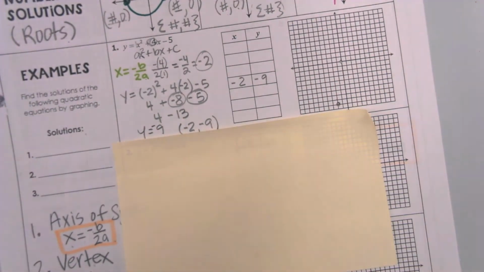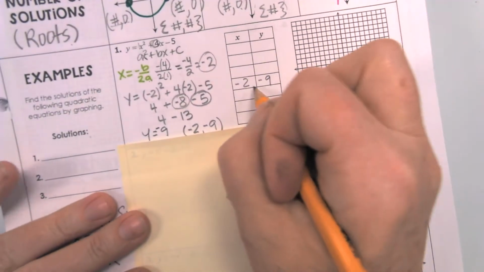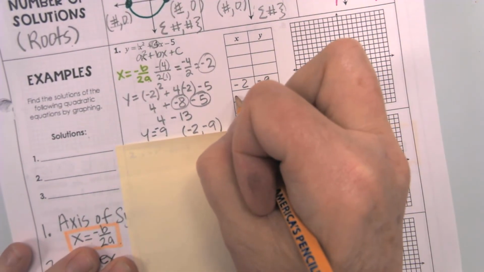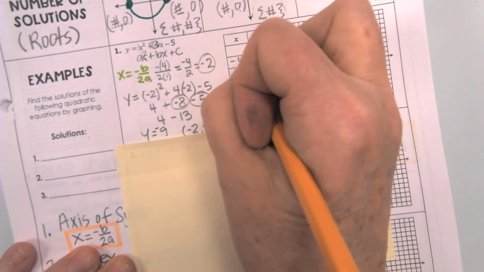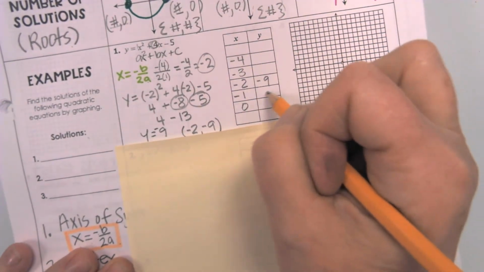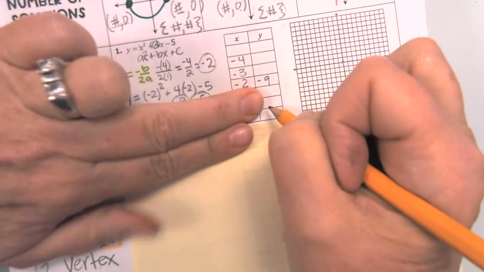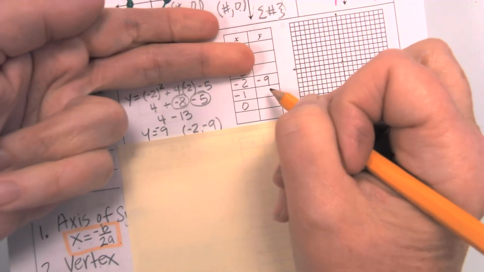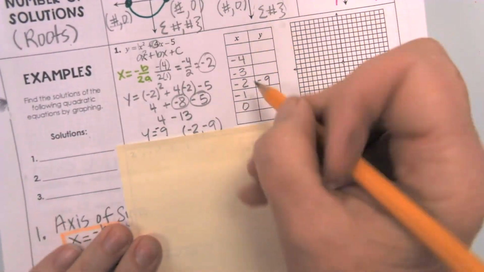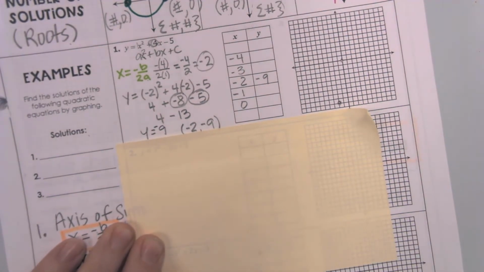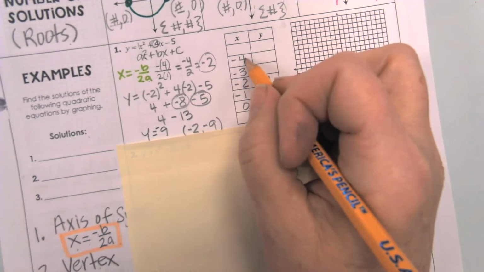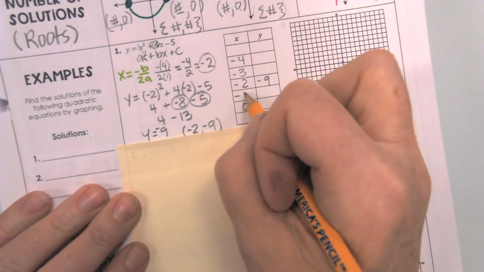Okay, now remember, in order to do this and fill in the table, I take the 2 points below it and the 2 points above it. Now, I only have to find these two because these two will then reflect to the top. I am going to choose the -1 and the 0 because those are a lot easier to work with than -3 and -4. So let's use the -1 first.